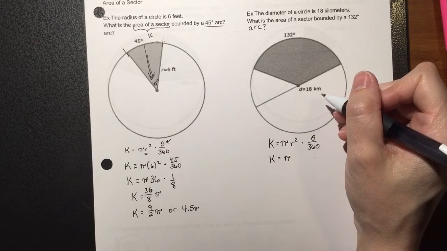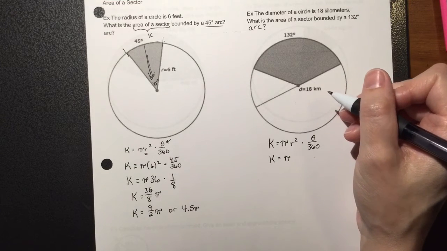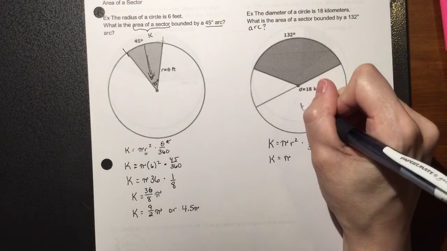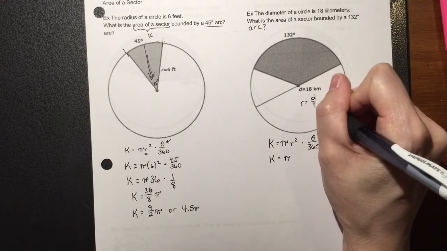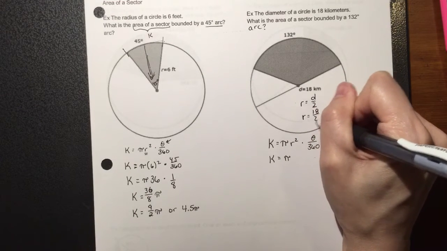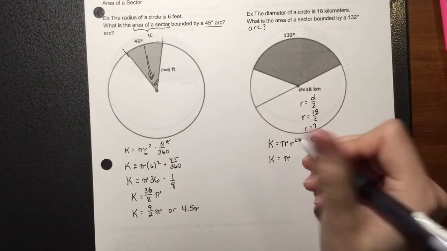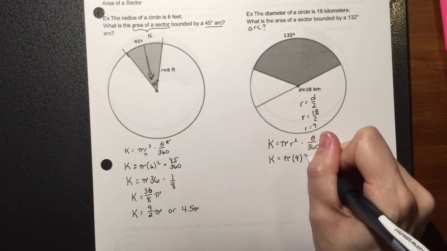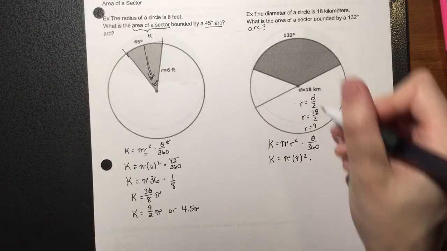So that means we have to have a value for the radius. Well, if we look at our problem, they don't give us a radius. They give us a diameter. But we do know radius is equal to diameter divided by 2. So the radius is going to be equal to 18 divided by 2. So our radius is going to be 9. So we've got k is equal to pi times 9 squared times theta.